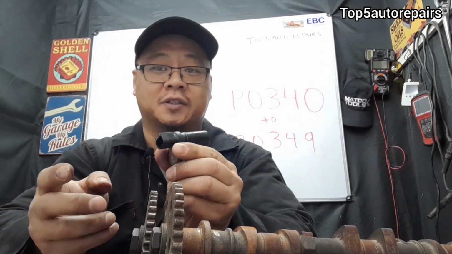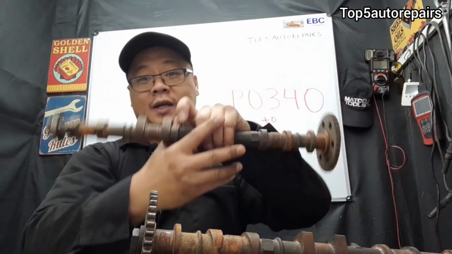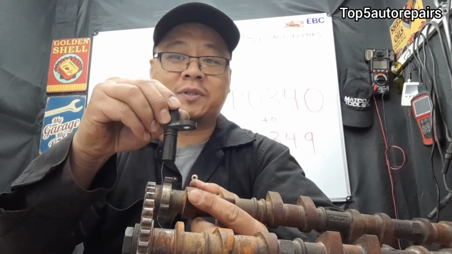If you replace the camshaft position sensor and you check the connection, you check the wires, and they're good, and the code won't go away, then you probably have a mechanical issue. So you want to inspect the camshaft and its timing, because that would definitely affect how the camshaft position sensor is going to receive data.